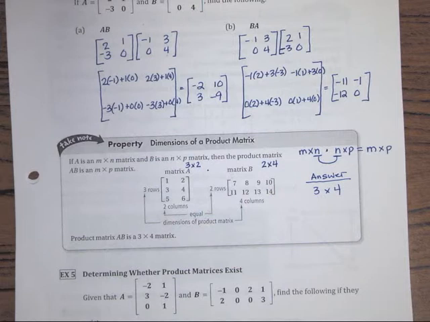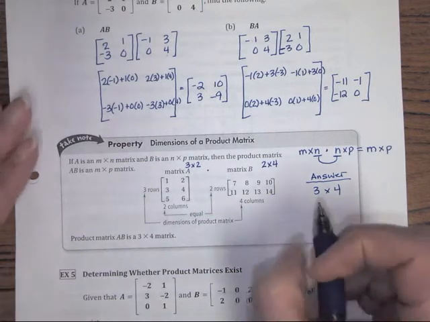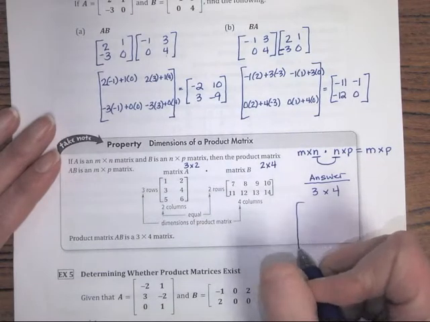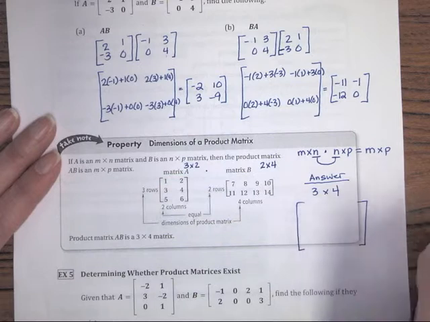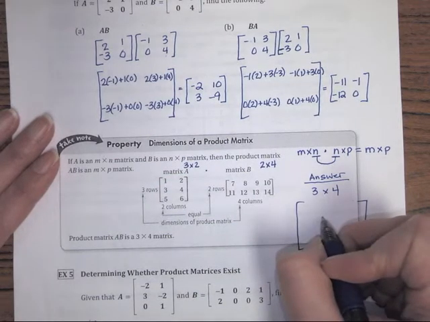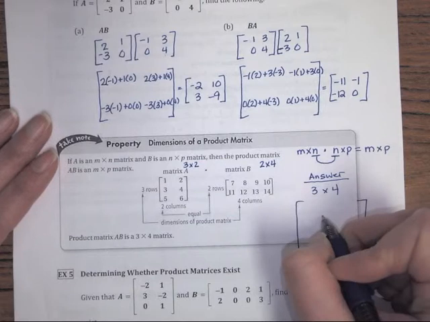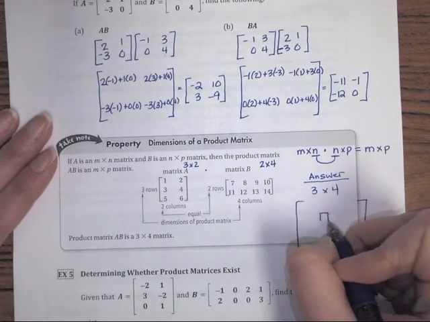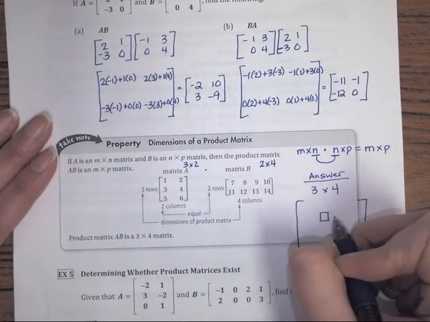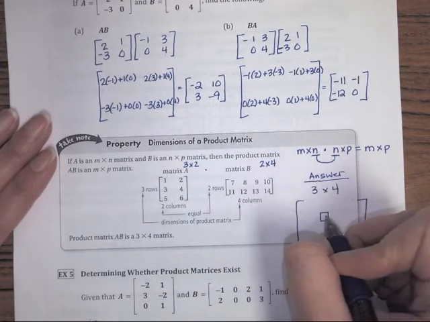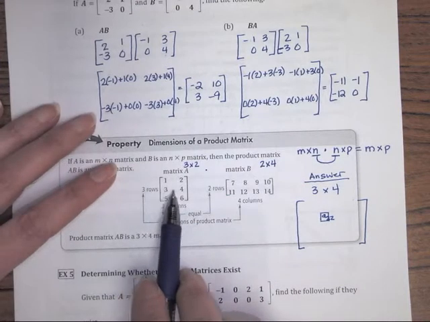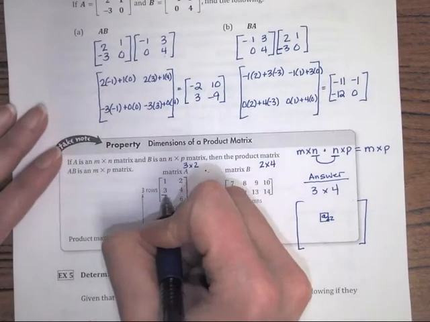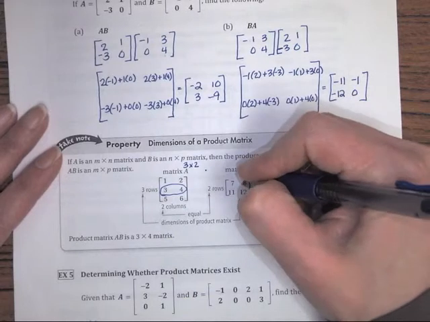Okay? But the way you go about doing this, for example, you have this 3 by 4 matrix that you're going to get as an answer. If I want this guy right here, which let's say is row 2, column 2, so they would call this A22, you take row 2 and multiply it by column 2.